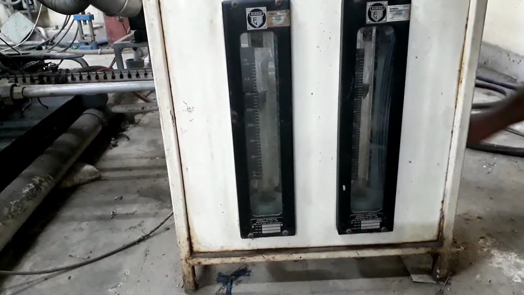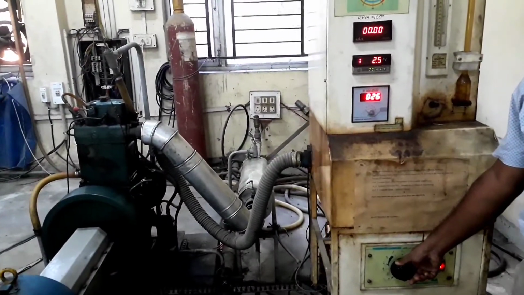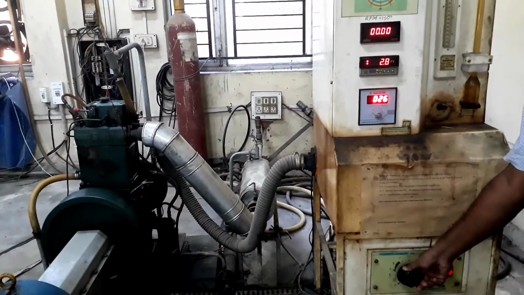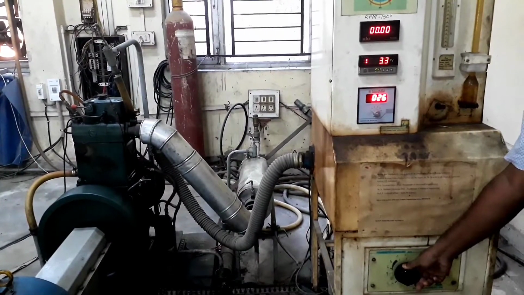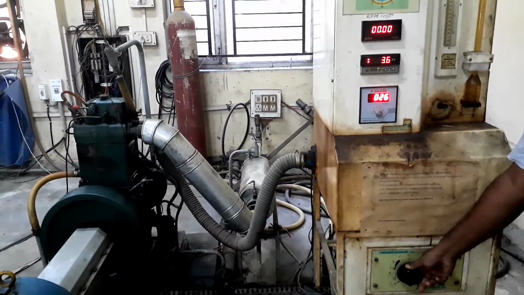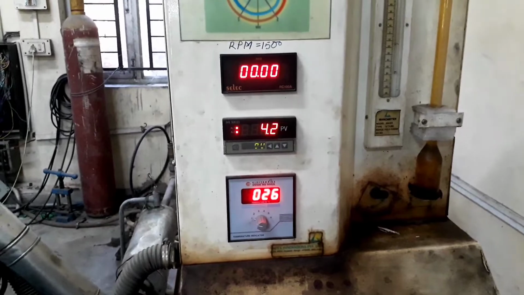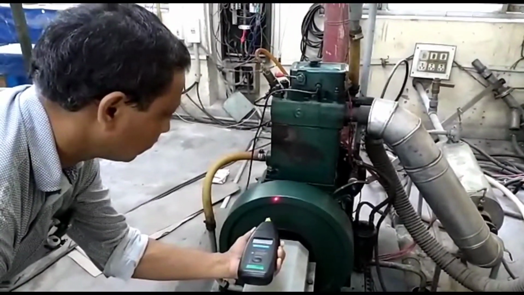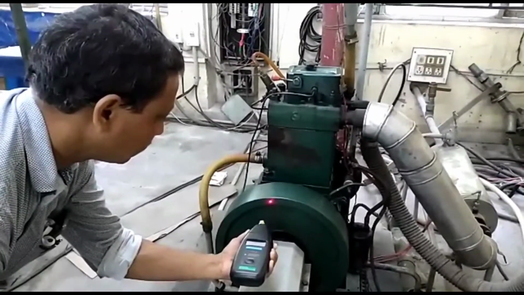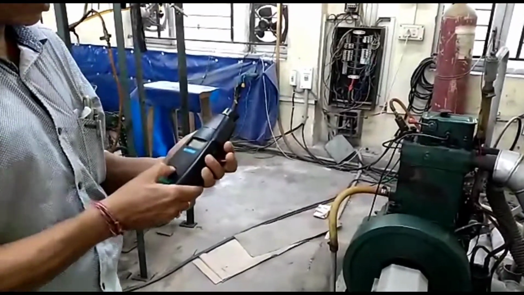For the engine it is 300 liter per hour, and for the calorimeter 80 liter per hour. Now I am applying the load. You see the figure: 2.7, 2.8, 2.9, 3, increasing the load. So I have applied a 4.2 kg load. The inbuilt tachometer of this engine setup is not working, so we measure the engine speed through this tachometer.